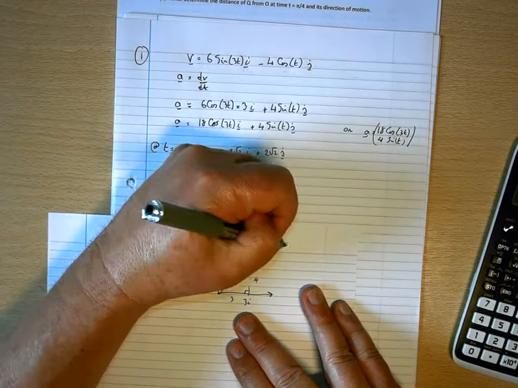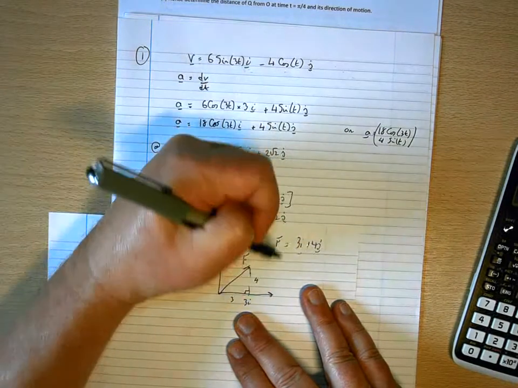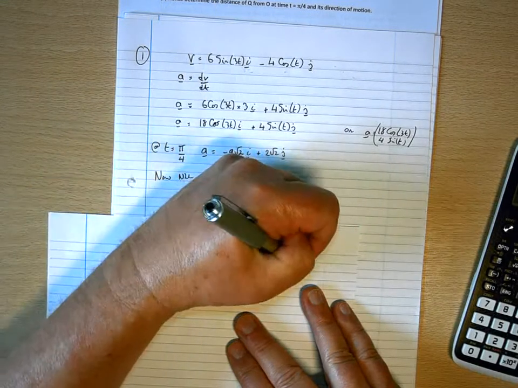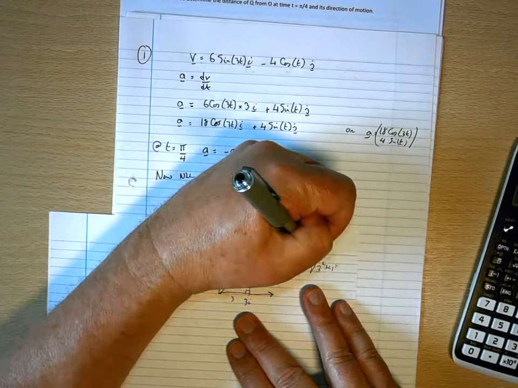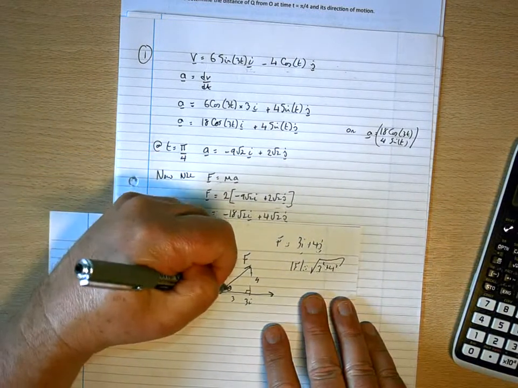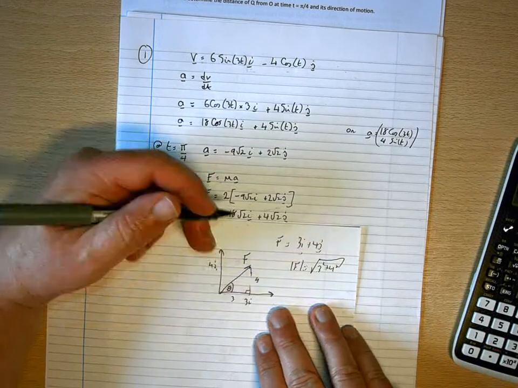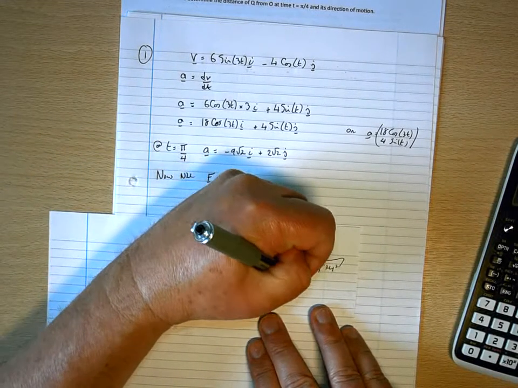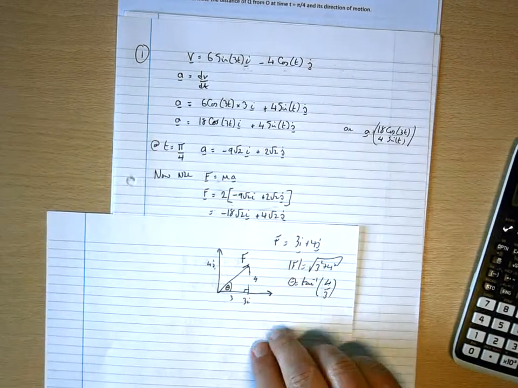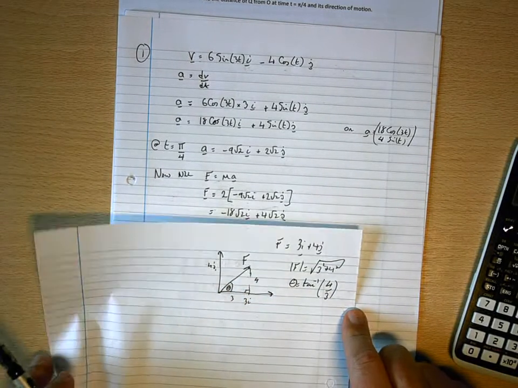So if we've got F equals 3i plus 4j, the magnitude you get using Pythag. So that would be 3 squared plus 4 squared. So the magnitude would be 5. And if they ask you for the direction of the force, you would use trig, opposite over adjacent, tan of the j component over the i component. So the magnitude is from Pythag and the direction is using trig.